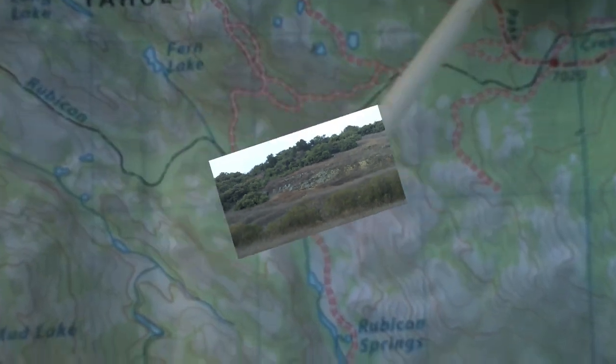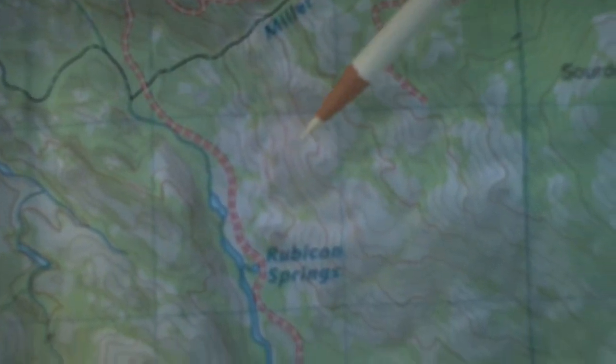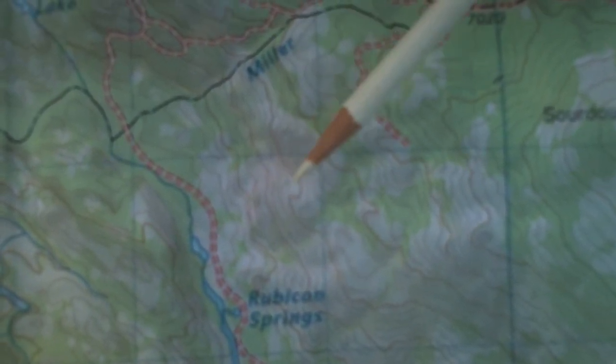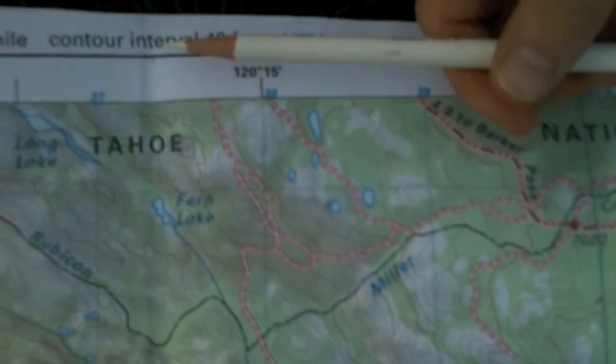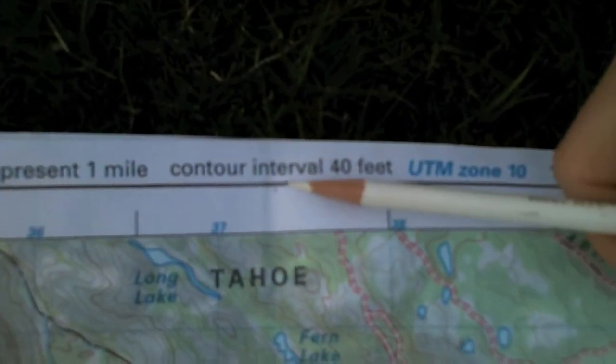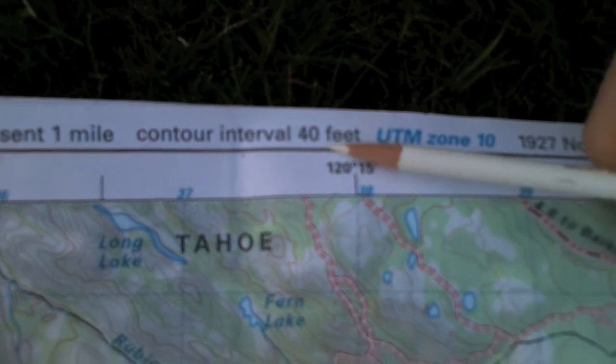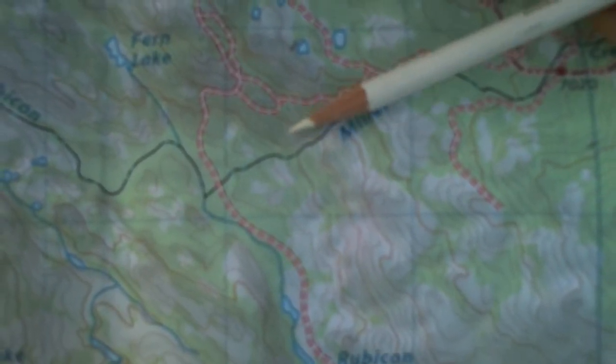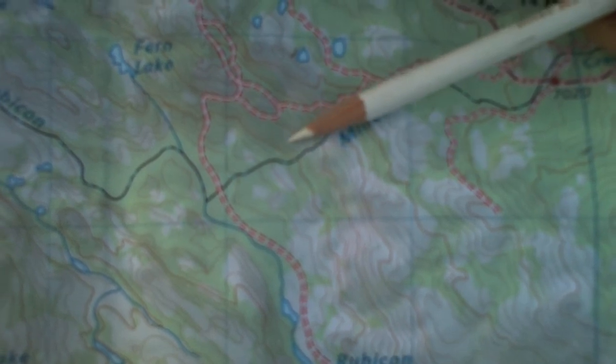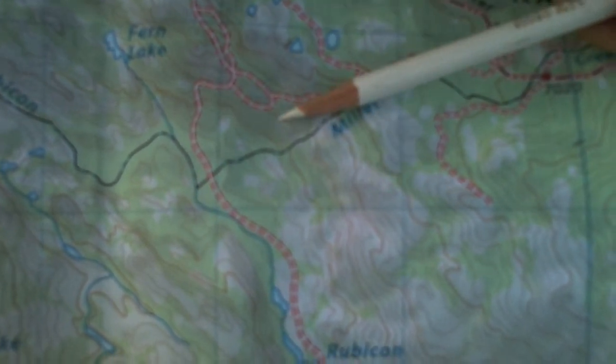Alright, so here we are back at the map. And as you can notice here, the contour lines are marked in brown. And over here on the legend that goes around the edge, it says that the contour interval is 40 feet. So that means that between these contour lines, it's 40 feet high, and then another 40 feet, and another 40 feet. It's getting pretty high.